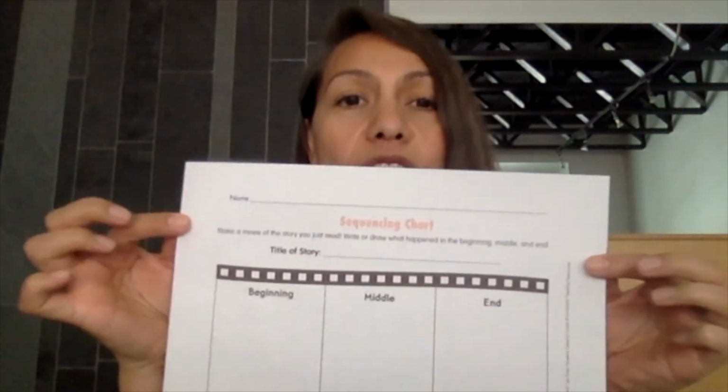And then I'd like you to take out your worksheet and we're going to work on, it says sequencing chart. So in sequence, remember things that go first, second, third, fourth. We're going to fill this sequencing chart. So yesterday you worked on a recipe, how to make bread, and today you are going to sequence the events that happened in the story. So we're going to make it like into a movie.